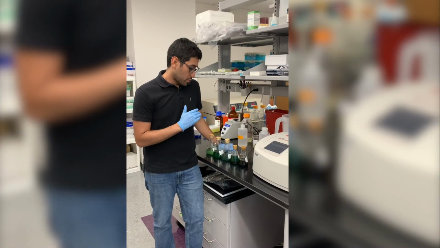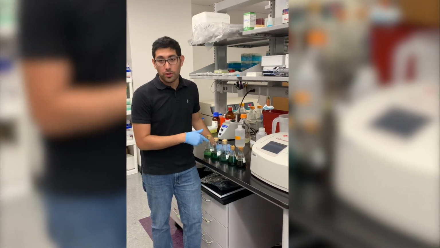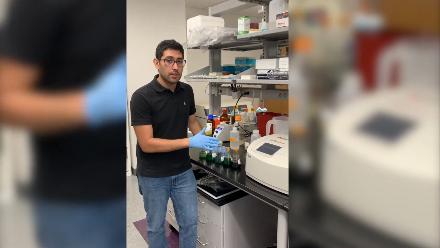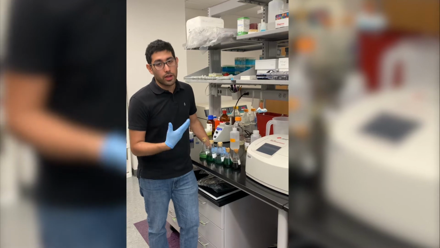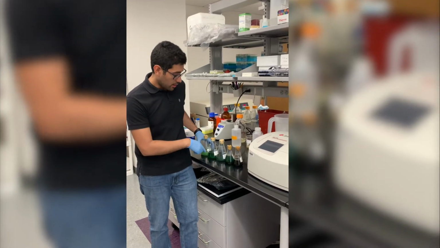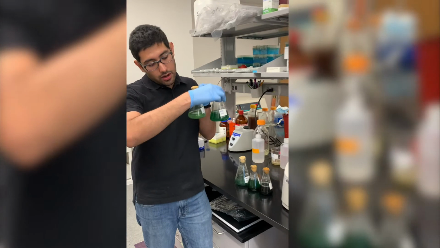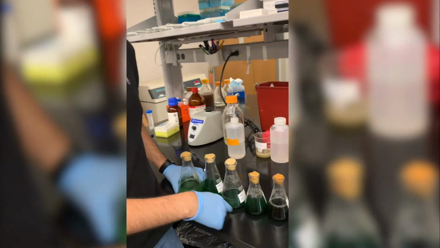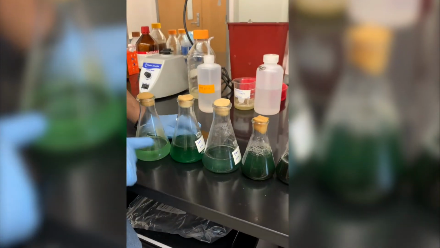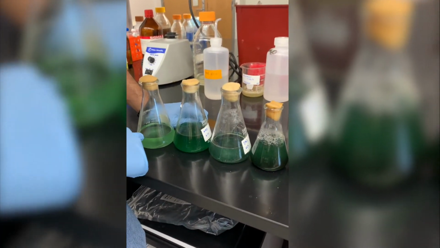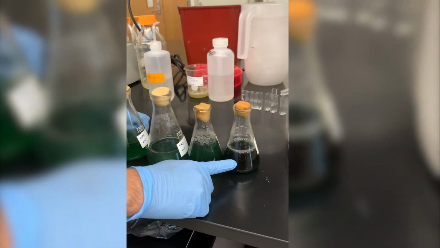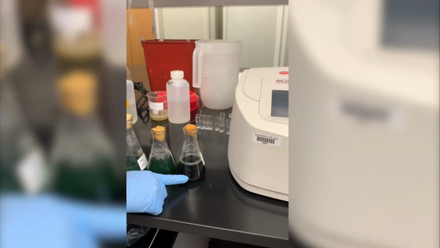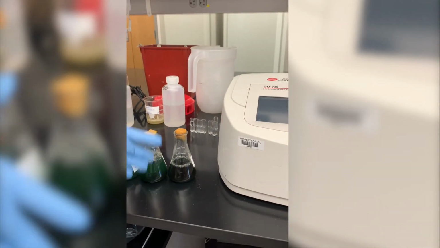So we need to be able to grow the algae until a certain concentration of the biomass, so we are able to extract what we are aiming to extract. As you can see here, the intensity of the green color is different, and that is based on the concentration of the algae in the liquid. So these are younger cells, and then you have to keep growing them until they develop this dark green coloration. This is an indicator of how many cells we have, and of course how much chemical we can extract from them.